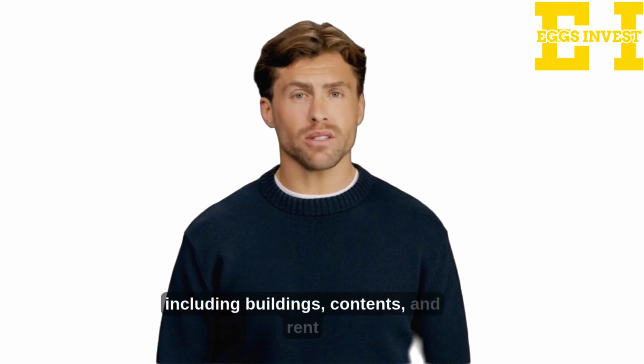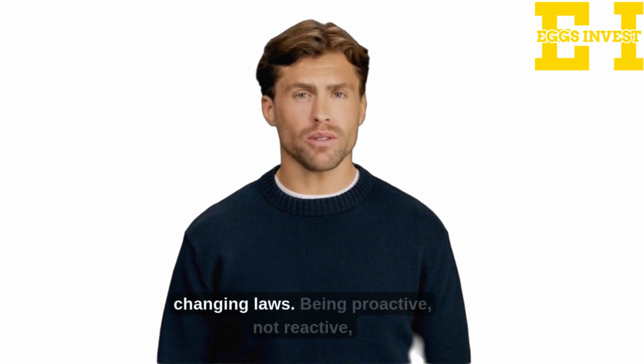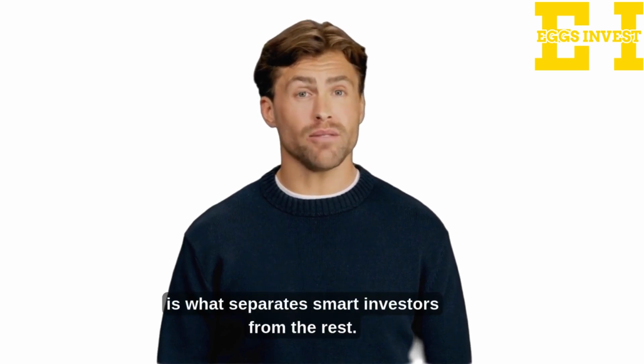Get the right insurance, including buildings, contents, and rent protection where possible. And stay up to date on changing laws. Being proactive, not reactive, is what separates smart investors from the rest.